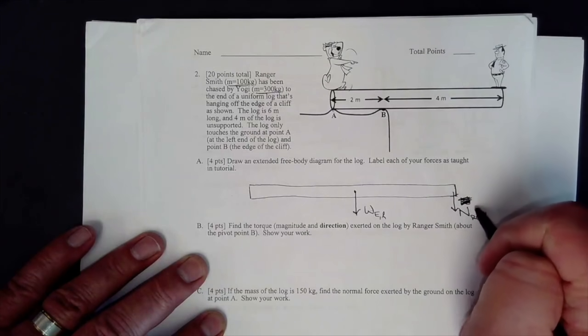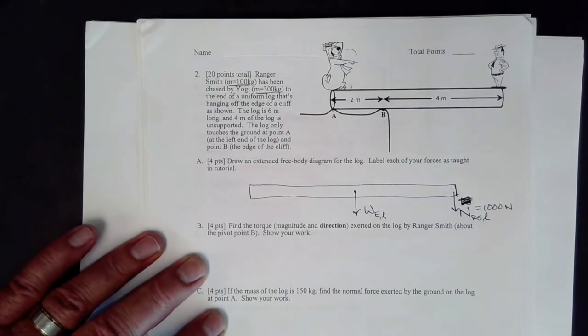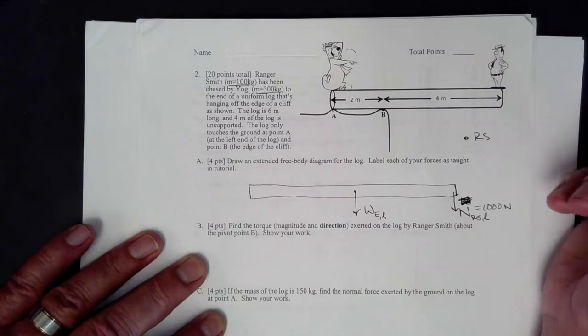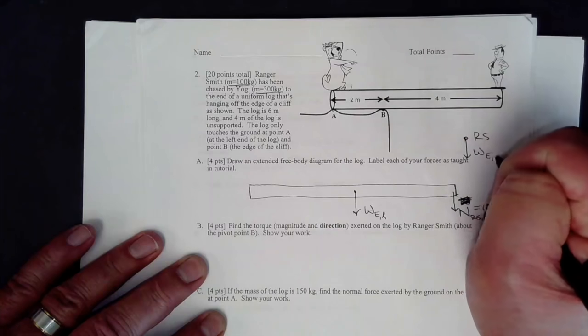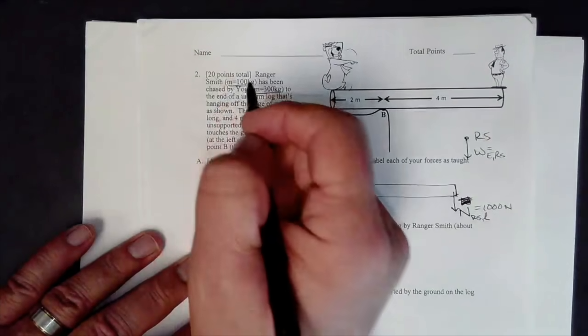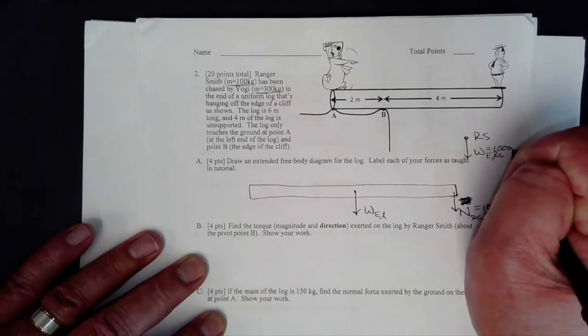And I know that that's going to be 1,000 newtons. How do I know that? Because if I draw a free body diagram for Ranger Smith, I know that he has a weight force that's going to be his mass, 100 kilograms, times g, which is 10, or 1,000 newtons.